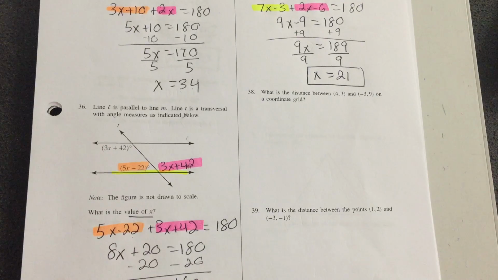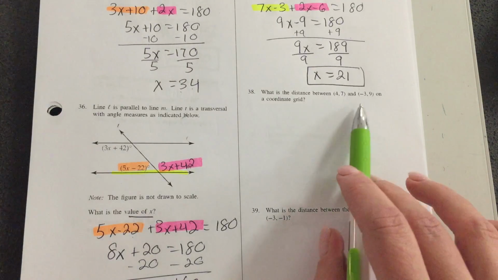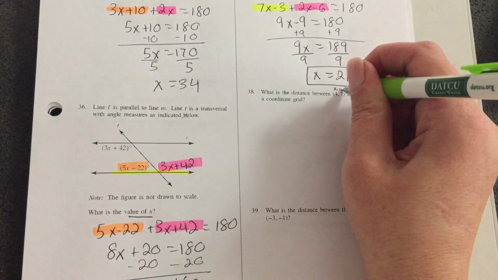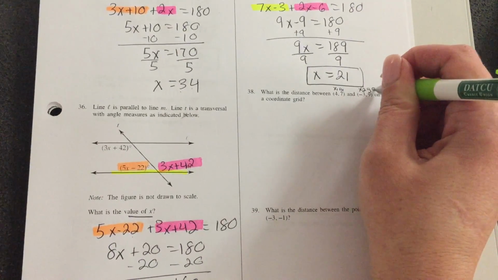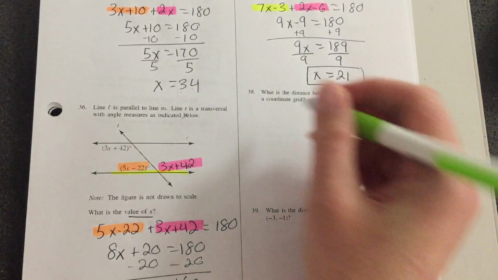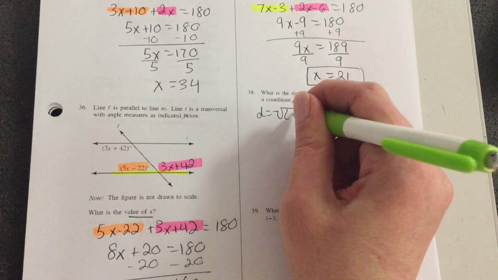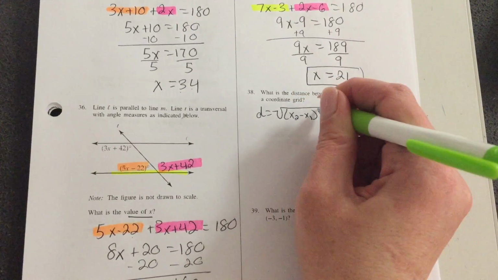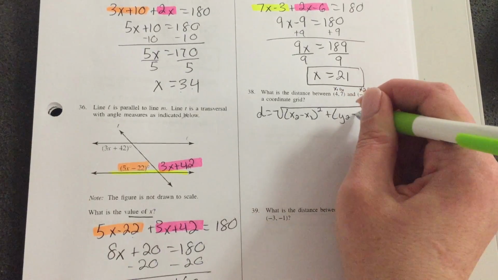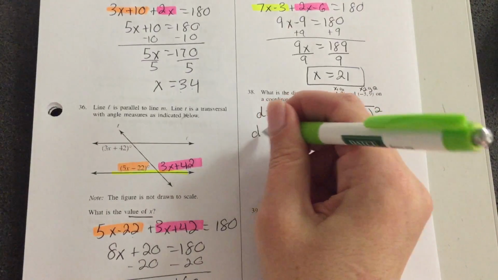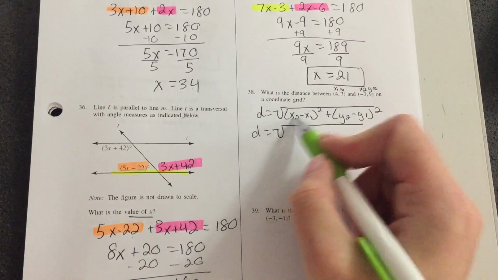All right, the last two here. It says, what is the distance between 4, 7, and negative 3, 9 on the coordinate grid? So you have x1, y1, x2, y2. So just label your ordered pairs right here. Now, if we're finding distance, we have to use our distance formula, which is x2 minus x1 squared plus y2 minus y1 squared. Now we're just going to fill in the numbers that we have labeled with the ordered pairs.